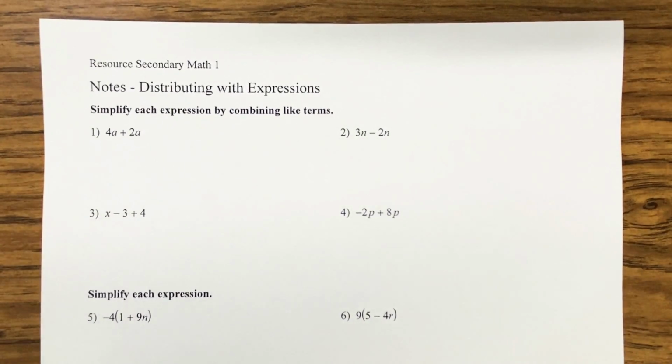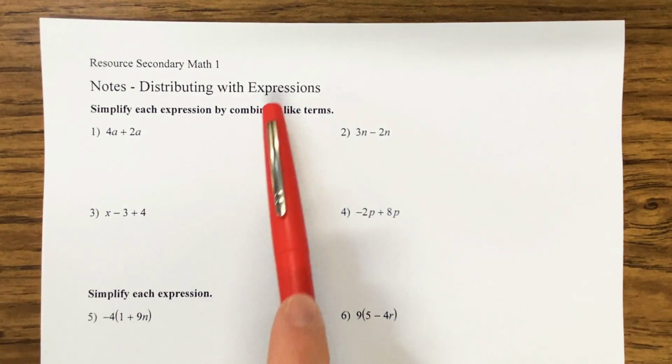Okay, Secondary Math 1 class. Today we are going to be starting a new unit, but we're building on concepts we've already learned, which is good. Okay, so today we are going to be talking about distributing, the distributive property. We are going to be working with mainly expressions.